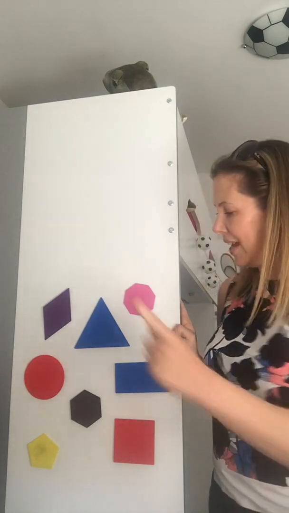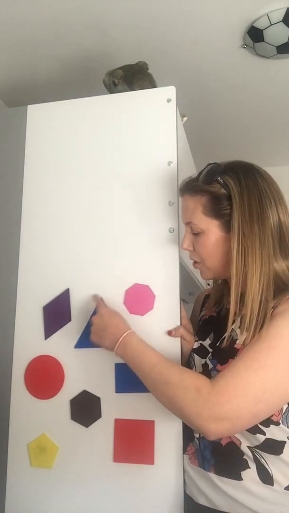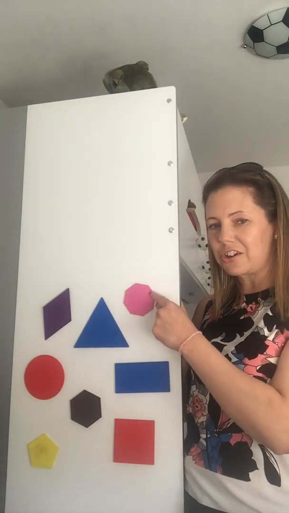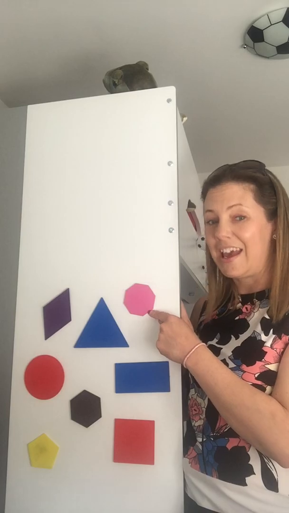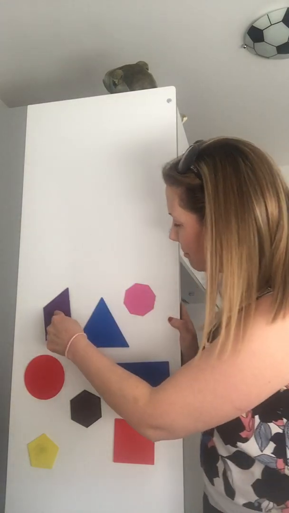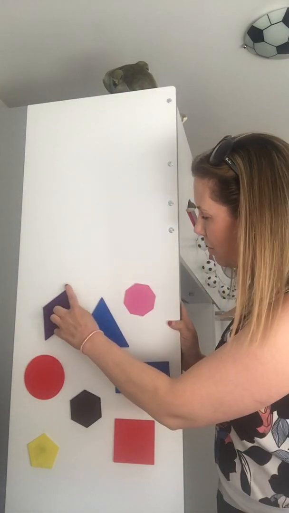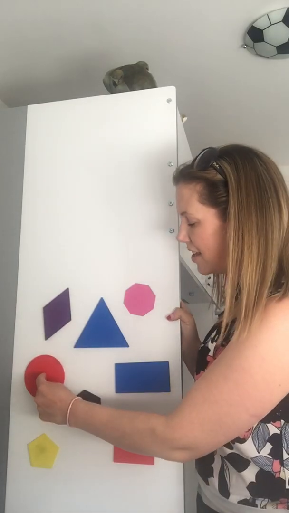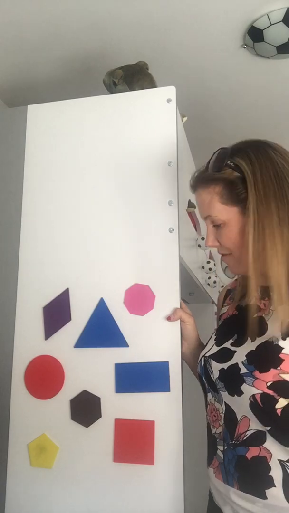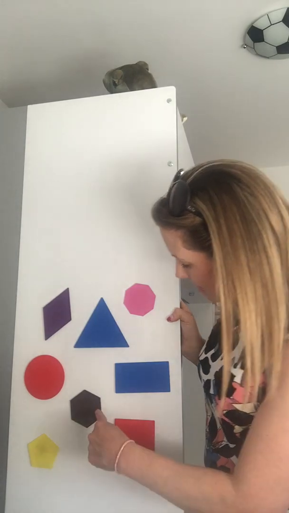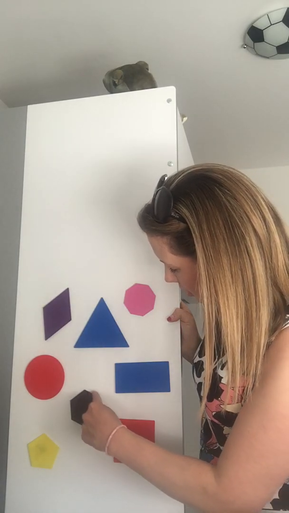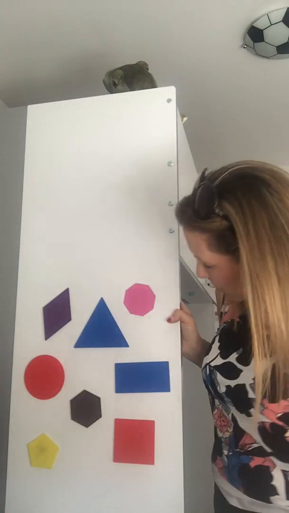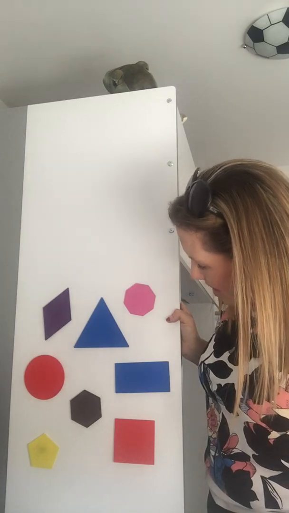Well, it can't be the triangle, because the triangle's got 1, 2, 3 vertices. It can't be the octagon, because the octagon has 8 vertices. It can't be the rhombus, because the rhombus has got 1, 2, 3, 4 vertices. It can't be the circle, because it has 0 vertices. Can it be the hexagon? 1, 2, 3, 4, 5, 6 vertices. No, so it's not that one. So what could it be?